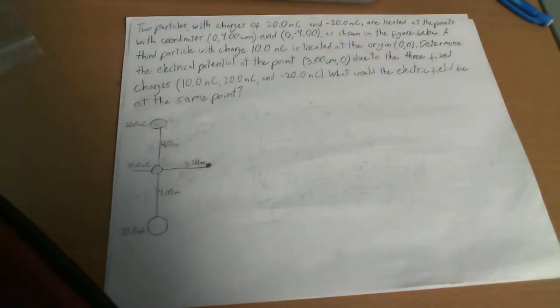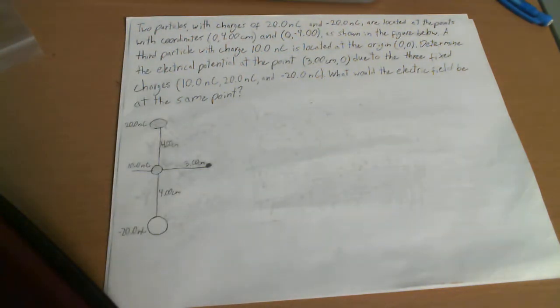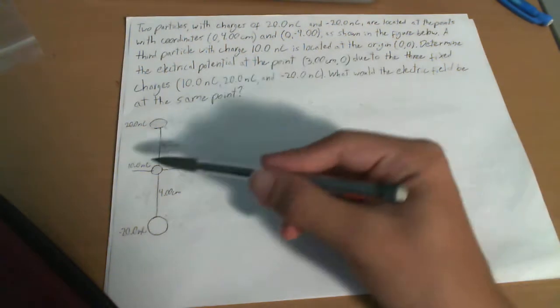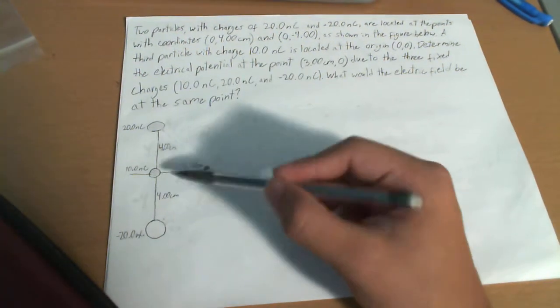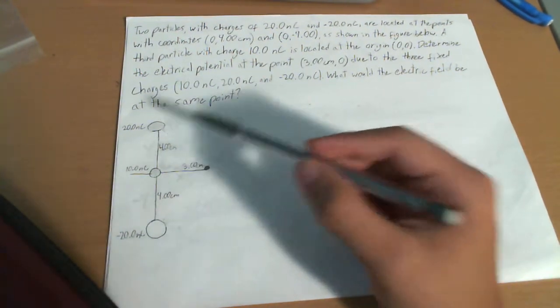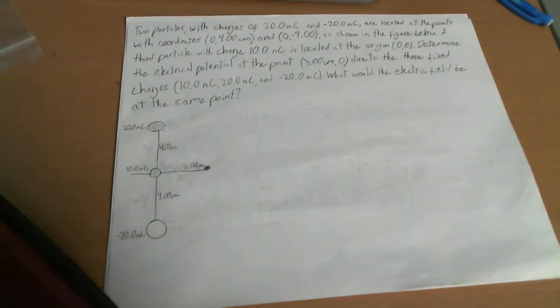Okay, so in this problem we are asked to determine the electric potential and the electric field due to three fixed charges at a specific point. Now the first thing I would do before starting anything is choose our coordinate system. However, in this problem the coordinate system is given to us. So we have our conventional x-axis and y-axis, so we don't have to worry about that.